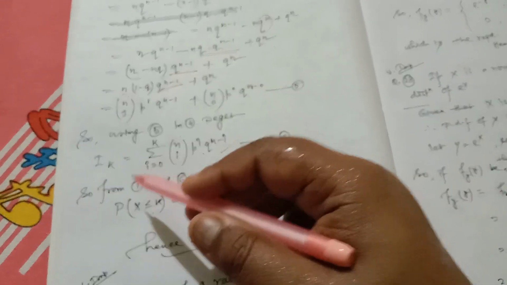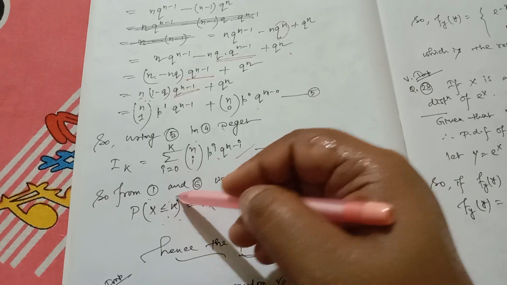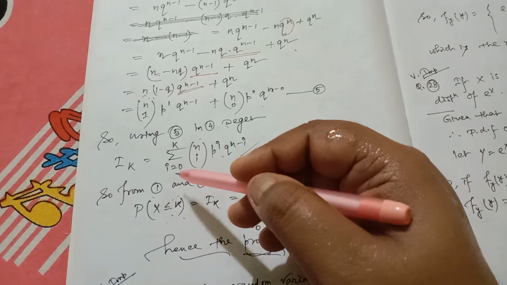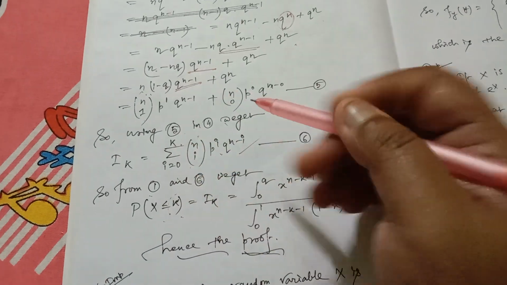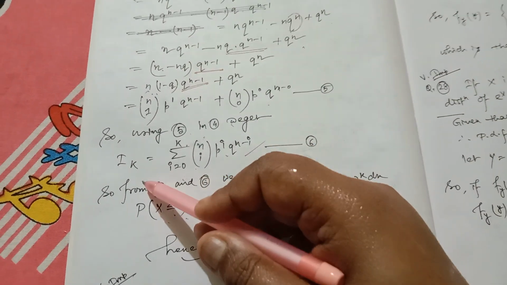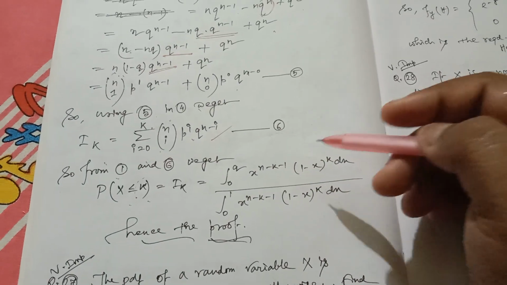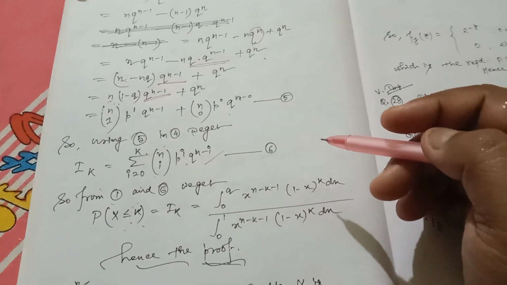So probability that x less equal k, what does it mean? Maximum you can get k number of successes. So I is equals to 0 to k. We are considering summation over this expression should be equal to ik, where as per our assumption ik is like this, and this is the required proof of this problem, and this problem is very important.